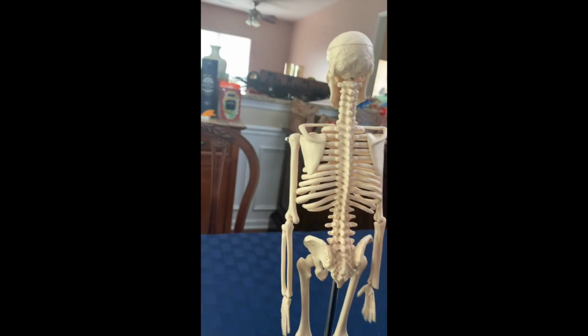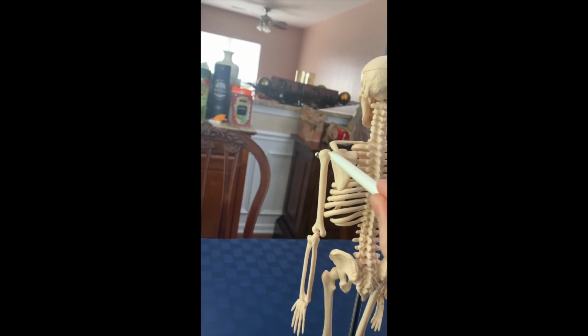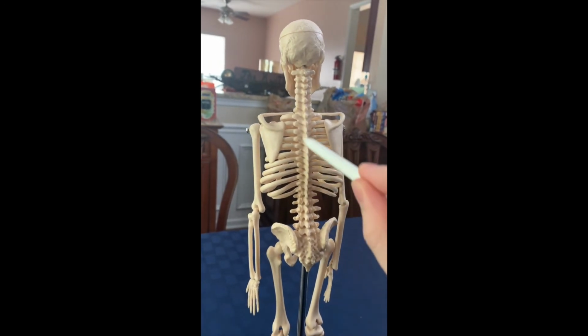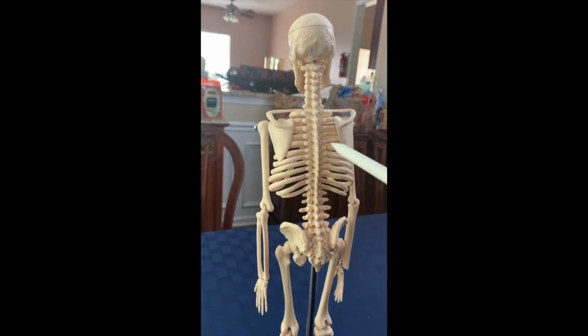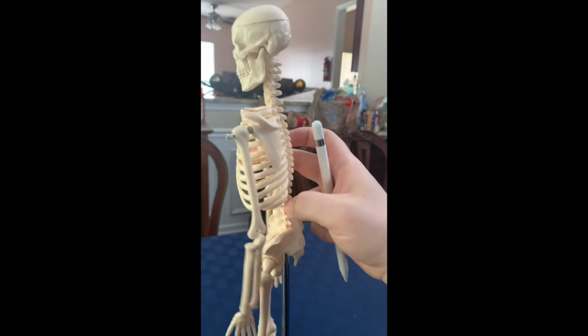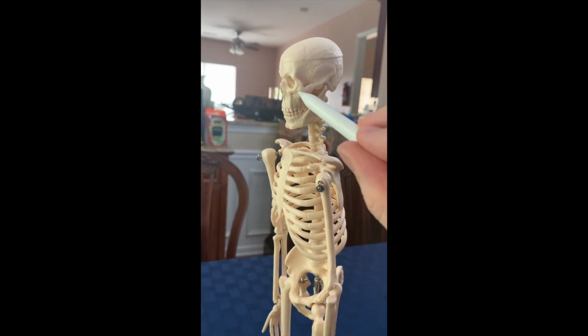Trapezius muscle. It starts about mid back, goes up to here, comes over here. So it's this entire area, and that's on both sides. And the zygomatic bone is this bone right here.